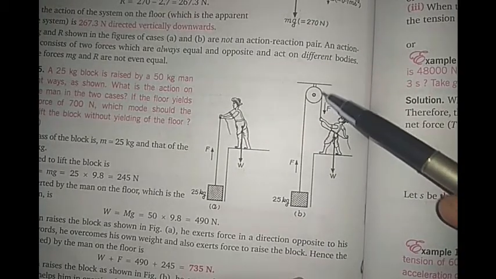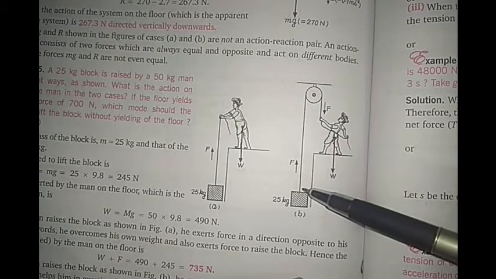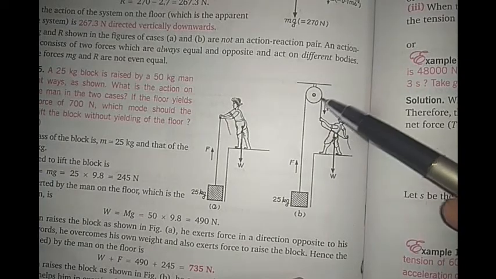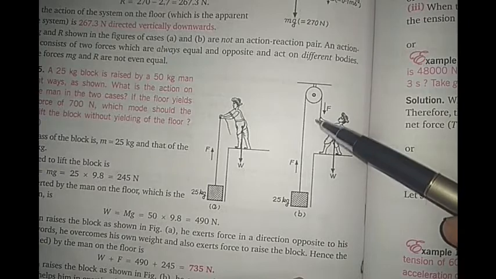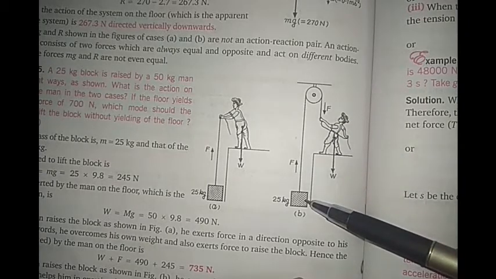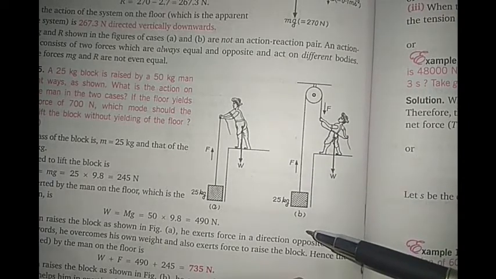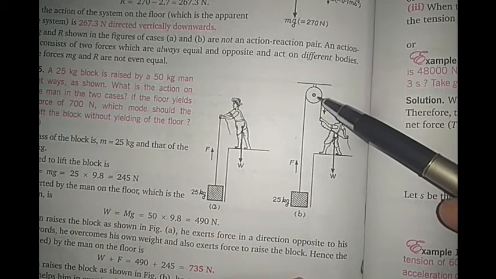But if we have a simple machine like a pulley, what we can do is, because of the pulley, we will pull the rope down. That is, the direction of the effort is in the downward direction, but still the load or the bucket of water gets pulled in the upward direction. So what has happened because of the simple machine, which is the pulley in this case?